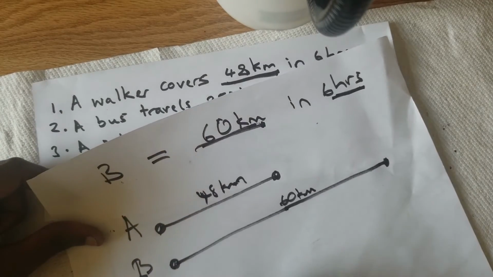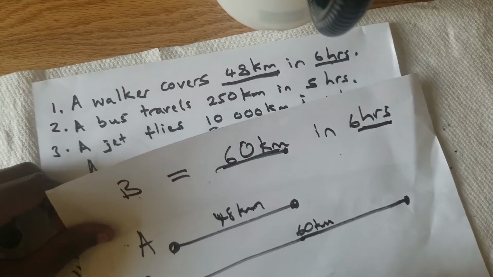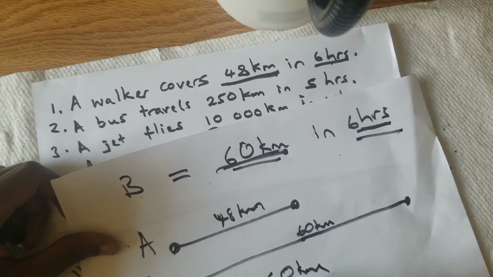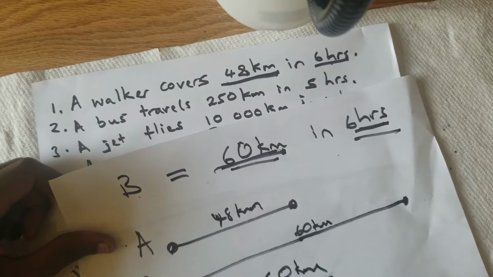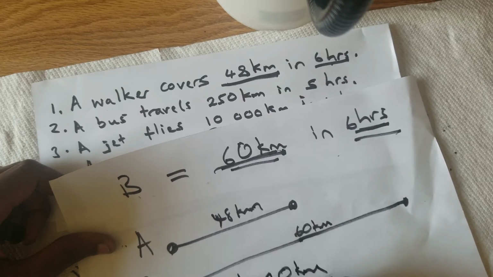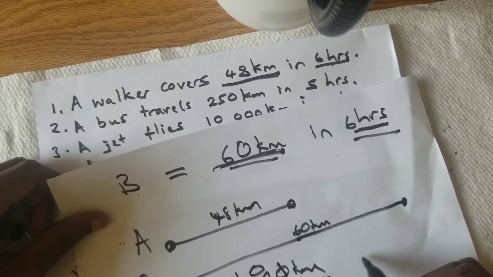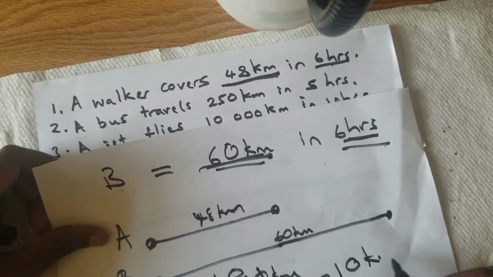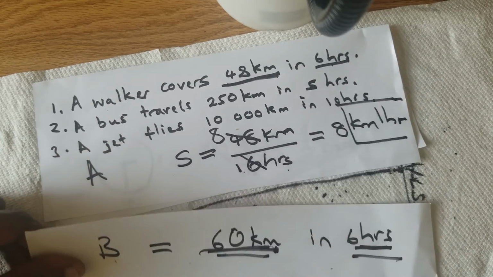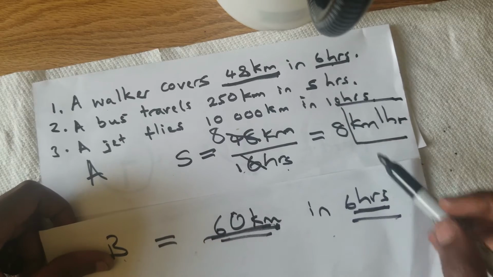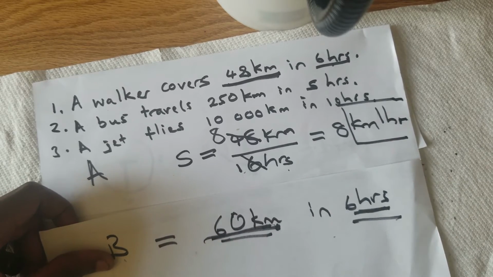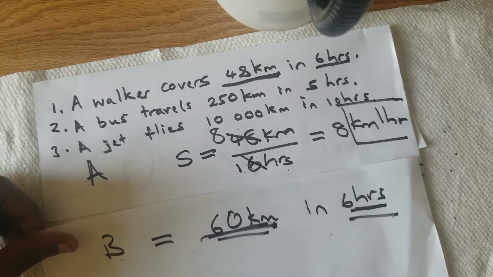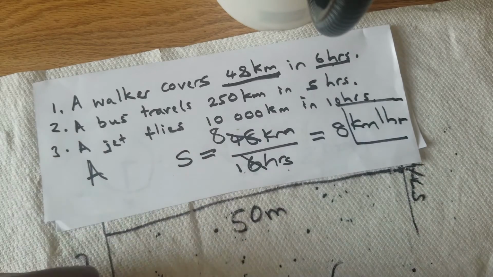In order to calculate person B's speed in this case, our formula is distance divided by time. So 60 kilometers divided by 6 hours. 6 divided by 6 is 1, and 0 divided by 6 is 0. So person B was actually traveling at 10 kilometers per hour. You can see how person A's speed is smaller than person B's, because person B is traveling faster than person A. So person B has a bigger speed.